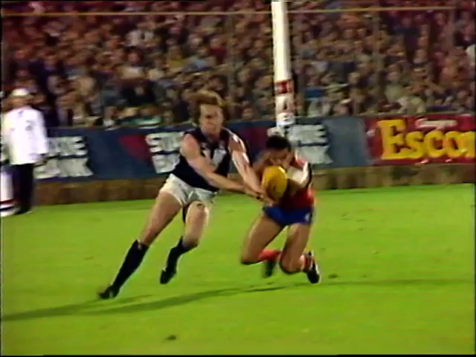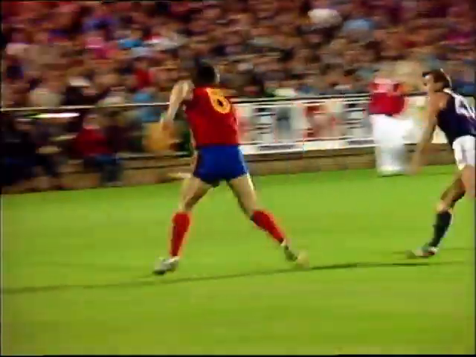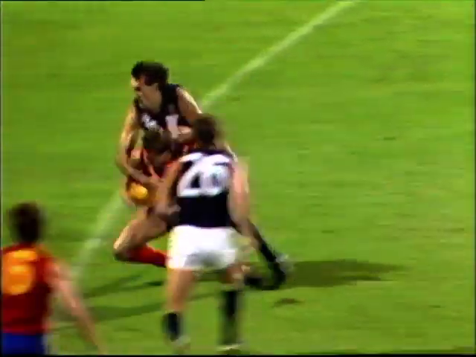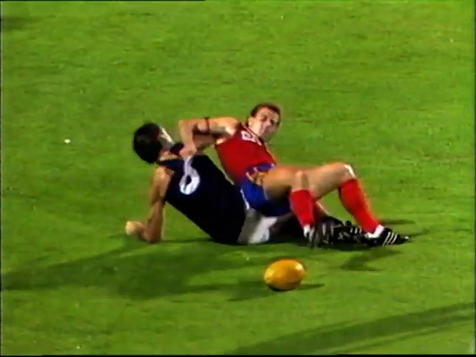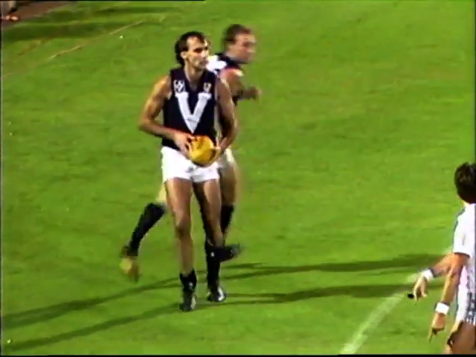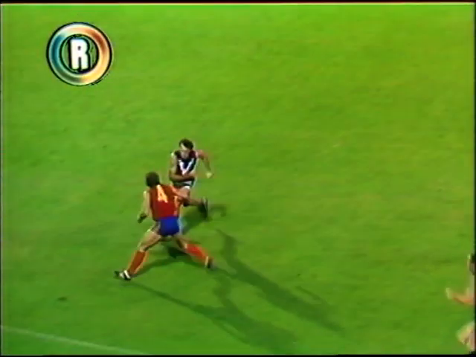Kernahan cleverly taps it over the top. Here's a race into the pocket. First to meet it was Yates. Picked up brilliantly by Narley. McGuinness run down. Strong tackle. Holding the ball. Gee, they don't agree with that, the fans. Bob Skilton. Oh, no doubt a free kick to Victoria. It was a great tackle by Hawker.